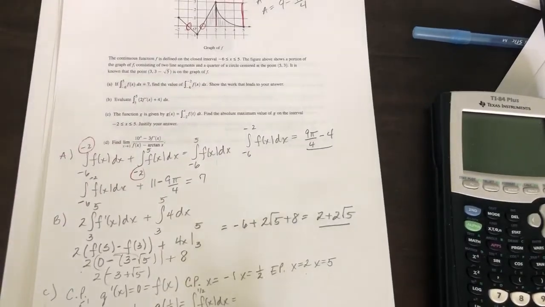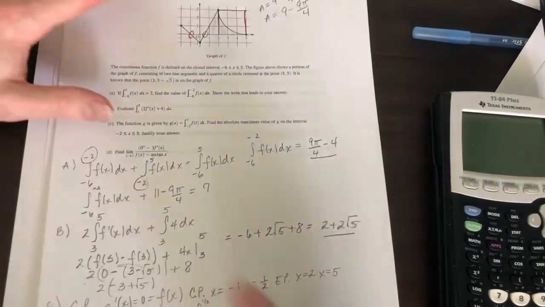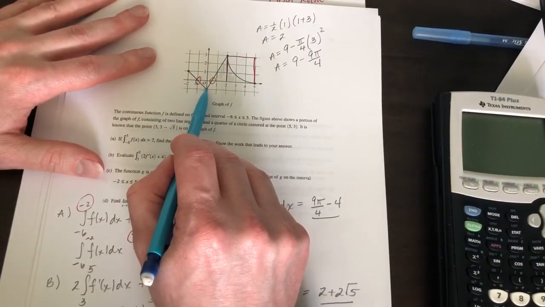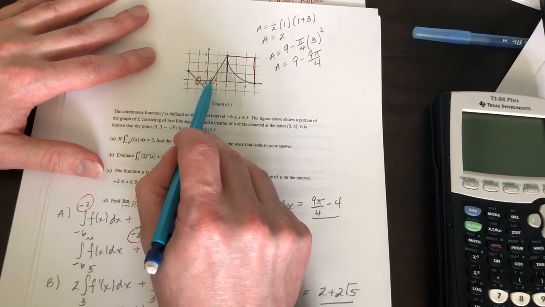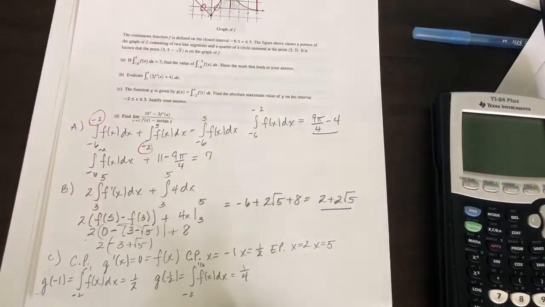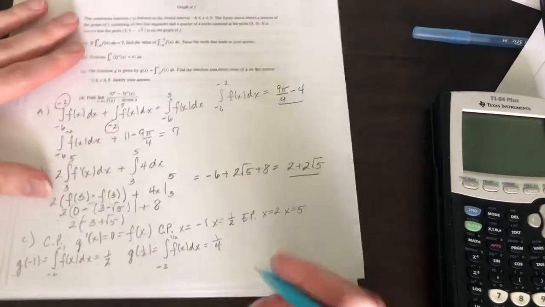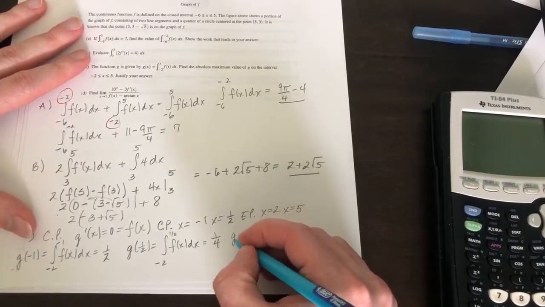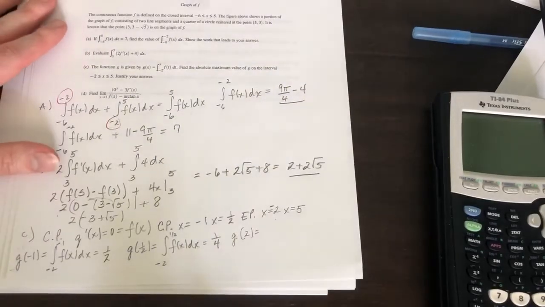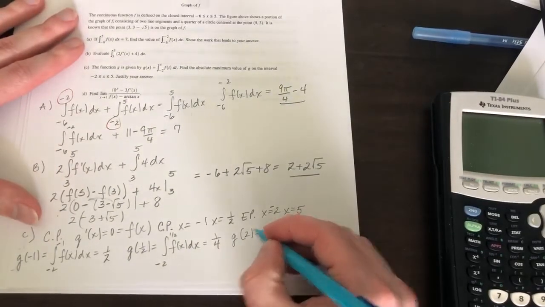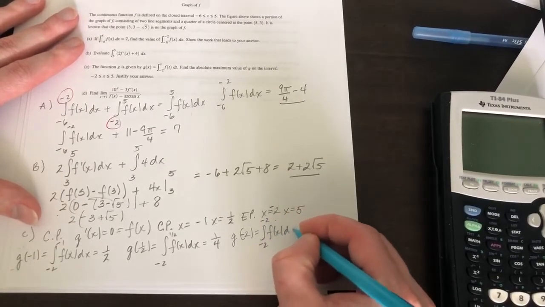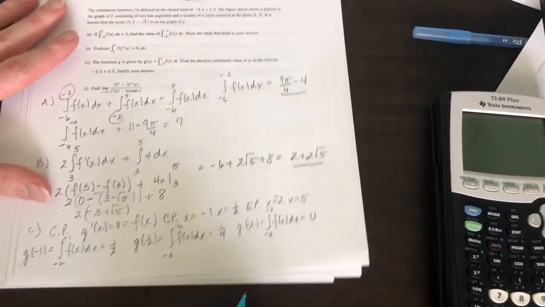Okay, so if I integrate from -2 to 1/2, we already said that this area is going to cancel, and then it looks like we have a triangle here, so it's 1 by 1/2. So the area of that triangle is going to be 1/4. We're going to do g of, sorry, -2. g of -2 is going to be the integral from -2 to -2 of f of x dx, which is equal to 0 because you don't change your limits.